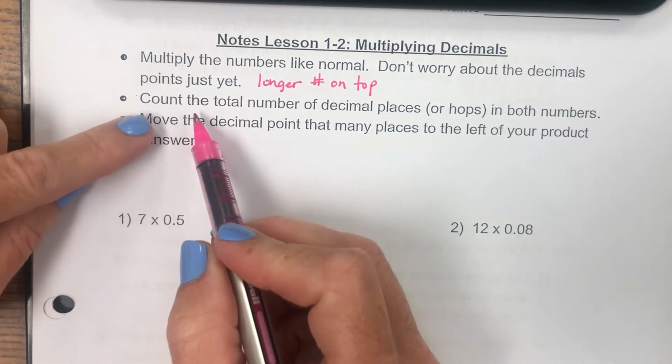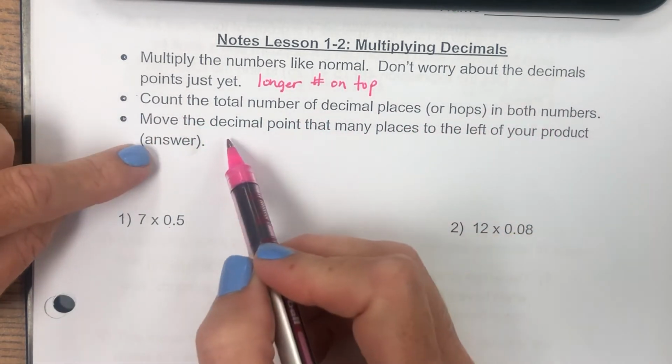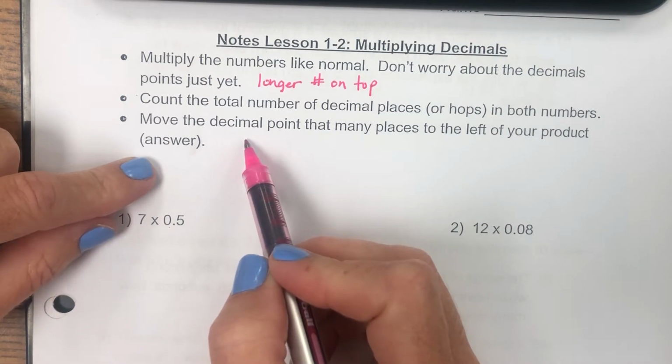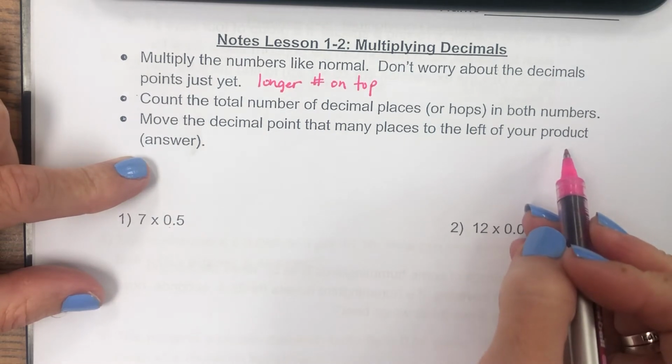After we get our answer, then we're going to count the total number of decimal places or hops in both numbers, and we will move the decimal point that many places to the left in your product. And the product is the answer when we multiply.